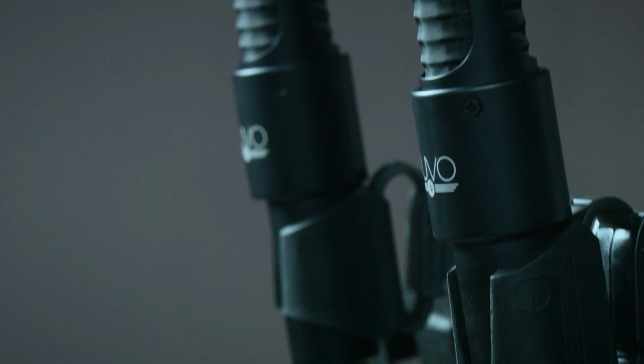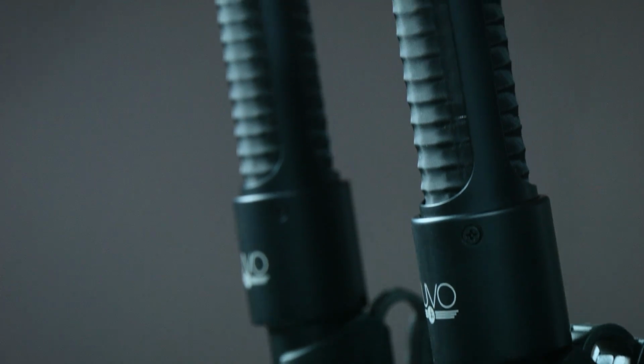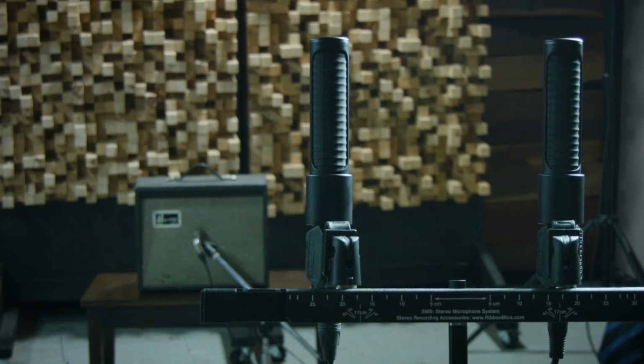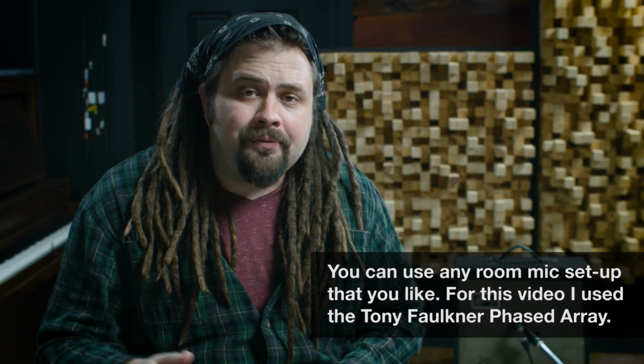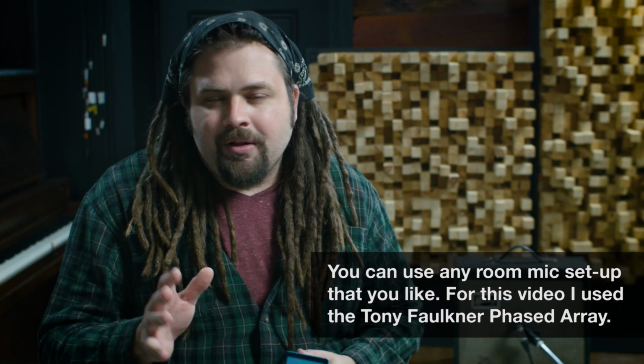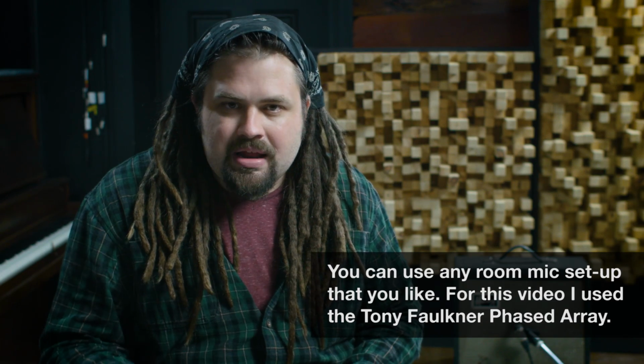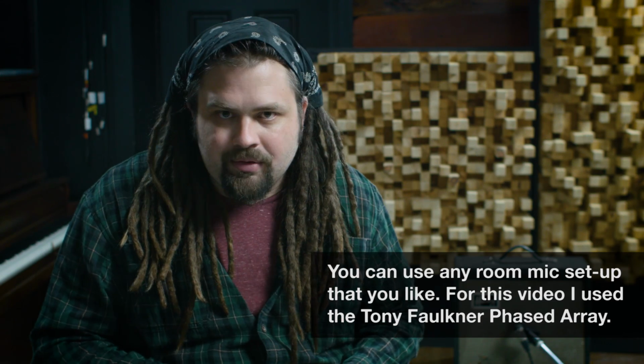Now, a lot of times I do record the amp. It's just a habit. I don't feel right not recording the amp. So I usually get the direct sound just in case I really like that sound. But really the focus today is going to be on the room mics. These room mics are the AEA N8. They're an active ribbon microphone, and they're going to be set up in the Tony Faulkner configuration. Let's talk a little bit about what that configuration is, and then we'll have some listening demos.